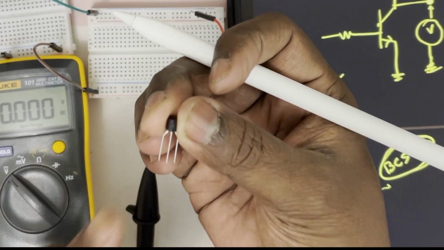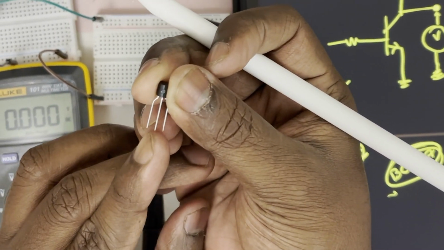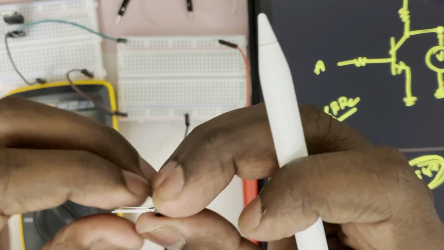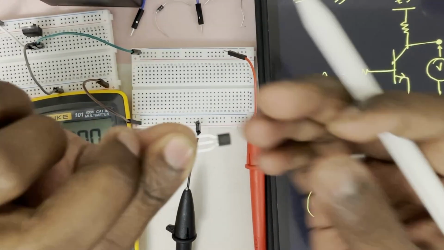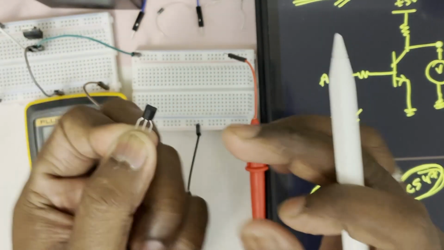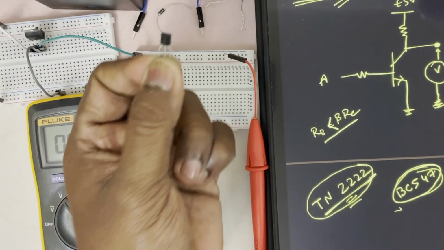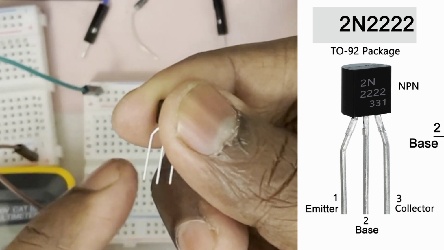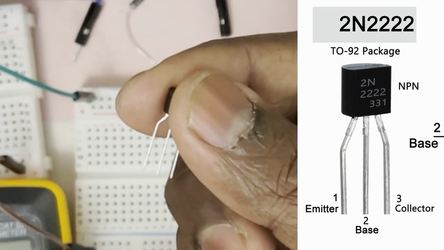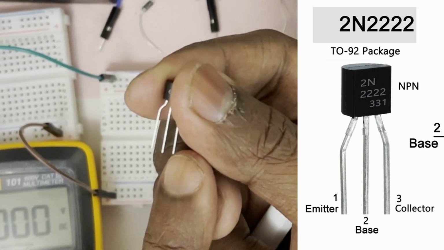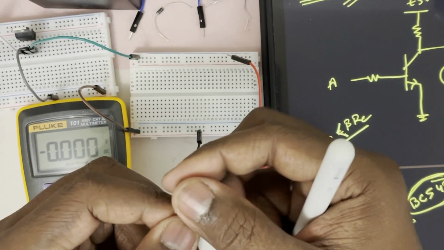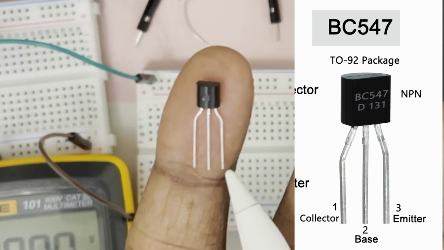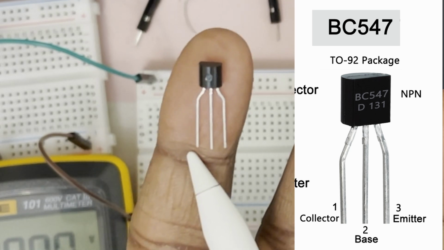For this transistor, this one is the collector, this one is the base, and this one is the emitter. How to check this one? You can see here, one surface is flat, and this one is just curvy. Face the curvy side to you, and then this one will be the collector, the middle one will be the base, and the last one will be the emitter. But for BC547 it will be just opposite. For BC547, this point will be collector, this will be base, and this will be emitter.